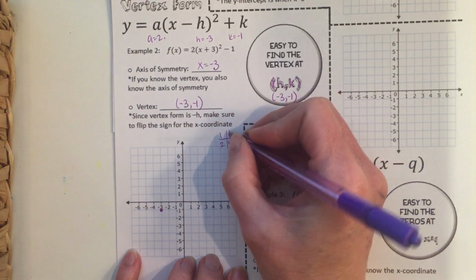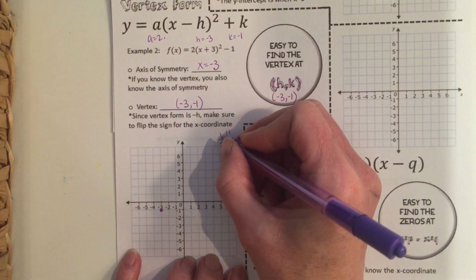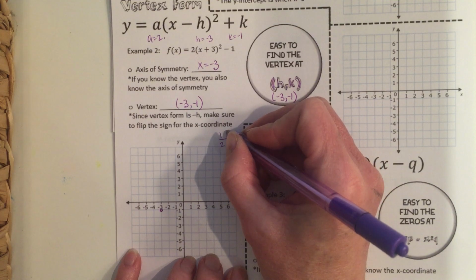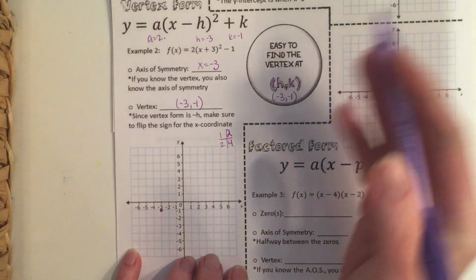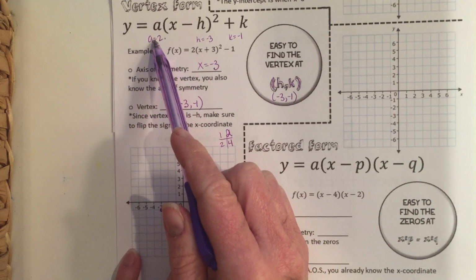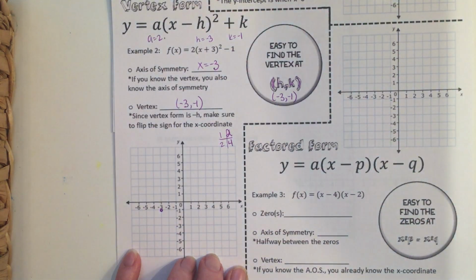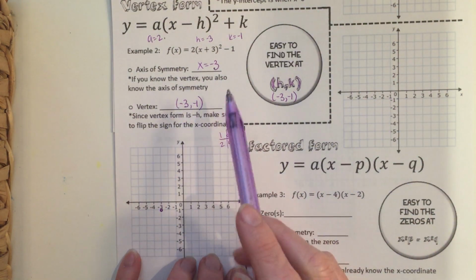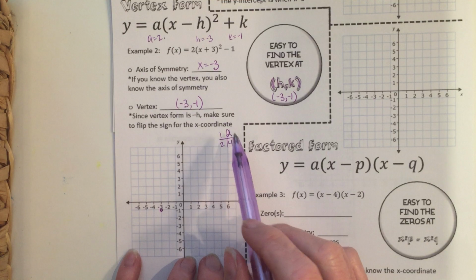So actually for this problem, I'm going to go to the left and right 1, but I'll be going up 2 because my a is positive. There's no negative in front of my a, and so I know then that I will be going up.